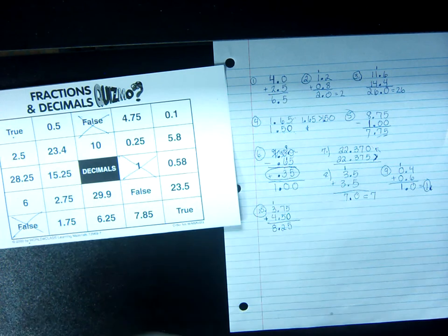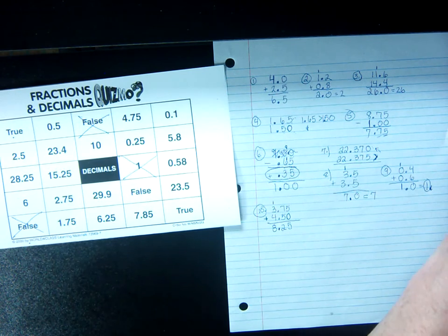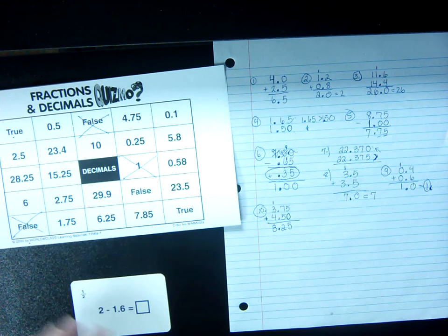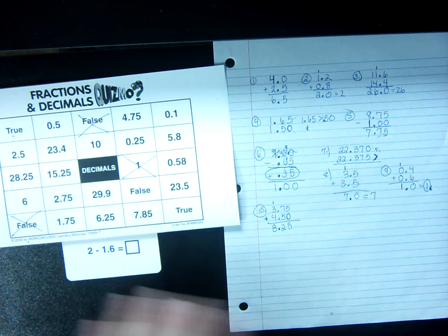So I'm moving to the next one. All right, here we go. I'm hoping that somebody is going to at least get a column or a row. Let's try another little challenging one. Let's try 2 minus 1.6.